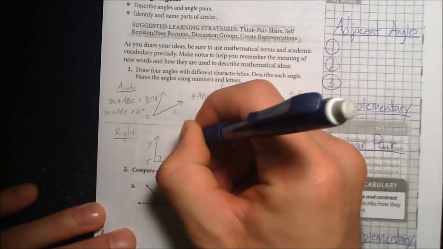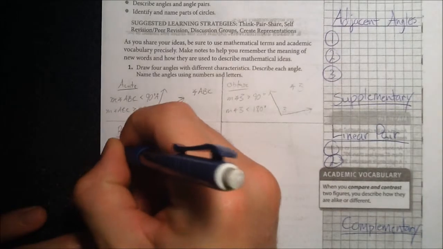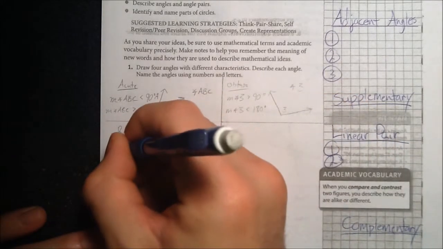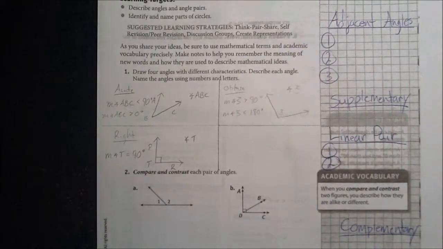I'm going to call this angle T, because that's by its vertex. I'm just going to refer to it as angle T. When an angle is right, we know that the measurement of that angle, whatever it may be, in this case angle T, is equal to exactly 90 degrees.